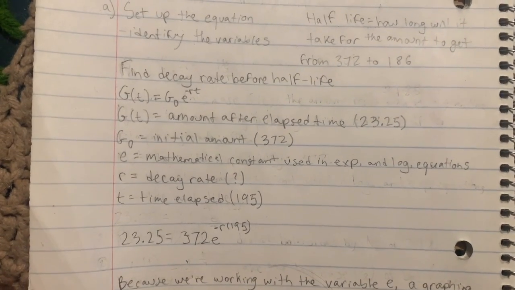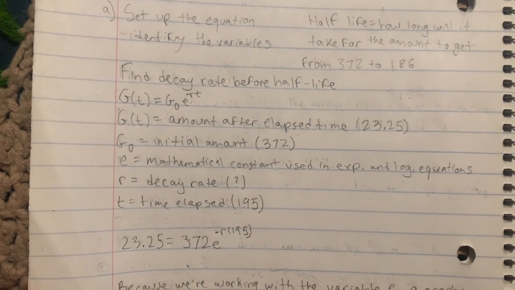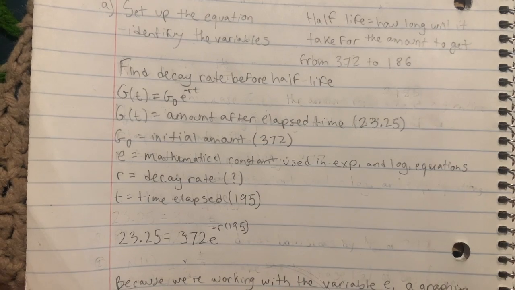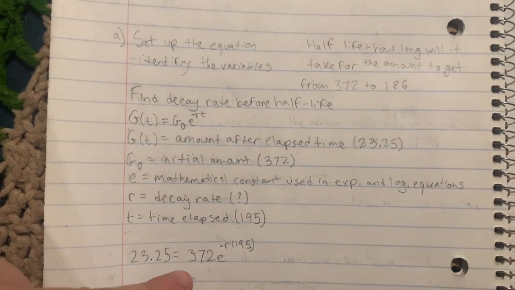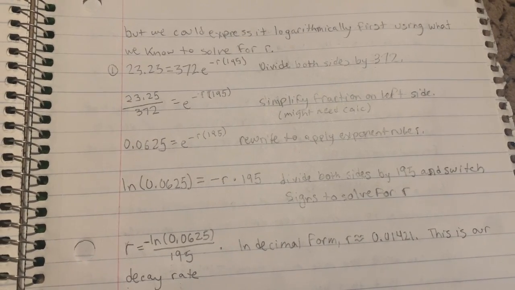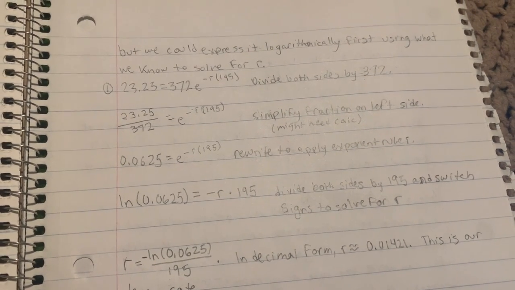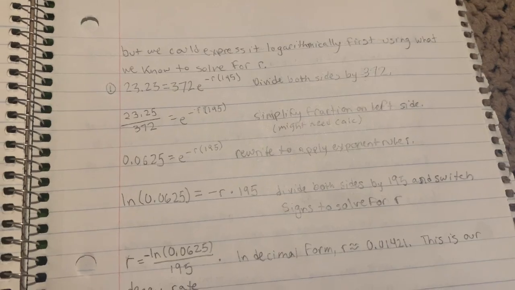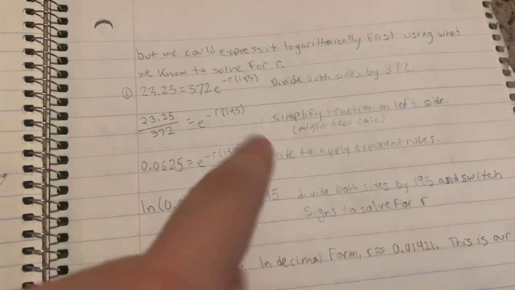So altogether, this equation should look like 23.25 equals 372e to the power of negative r times 195, as you can see right here. Because we're working with the variable e, a graphing calculator might be necessary to get the exact right amount, but we could express it logarithmically first using what we know to solve for r. So here we have our equation, right there again.